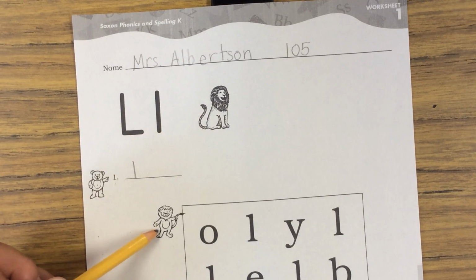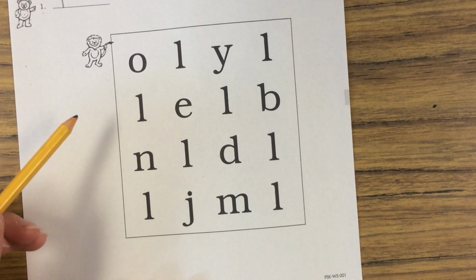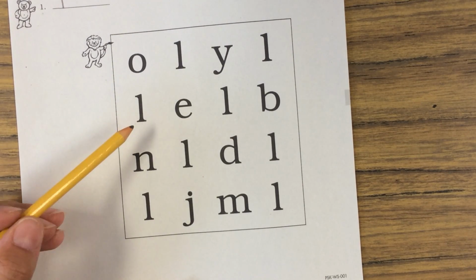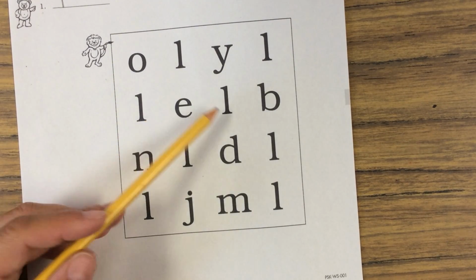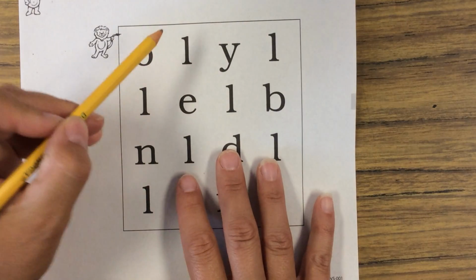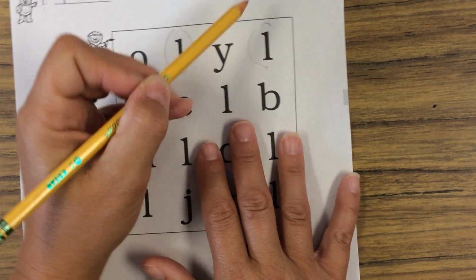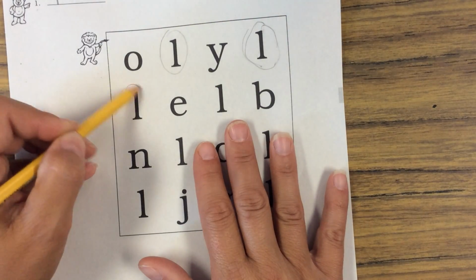Now look at Leo the lion down below. He's pointing to a big box of letters. Do you see all those letters? What I want you to do is circle all the letter L's you see, and then we'll count them. Do you want to do it with me? Here we go. Just the L's. We're not circling any other letter.